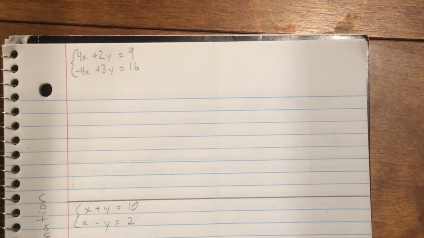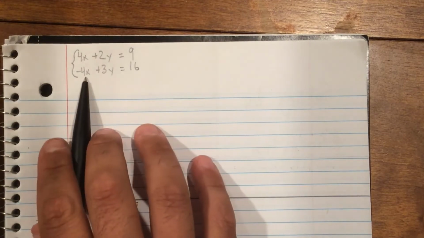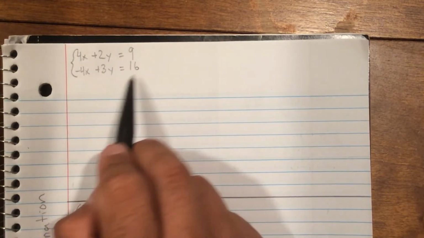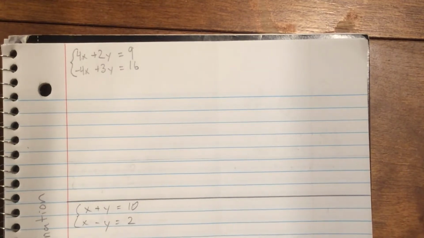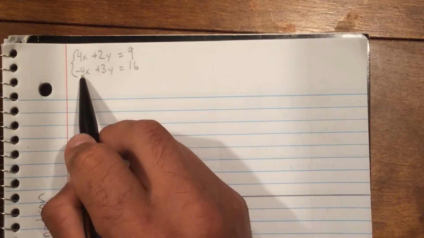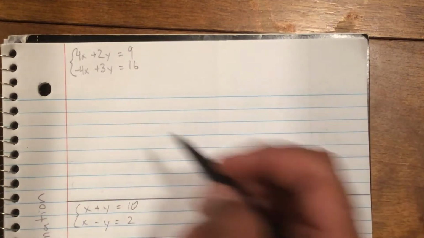So we already worked on substitution, and for that we had to solve one of the equations before we could actually work on this. But this is the beautiful thing about elimination. Elimination shows that if you have any coefficients that are the same, we can either add or subtract in order to eliminate that variable. And we do. We have a 4 and a negative 4. So although they're not the same, they're opposites.